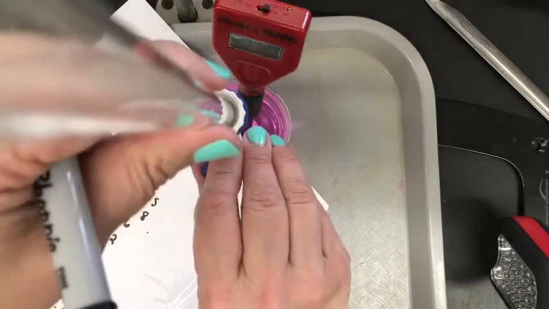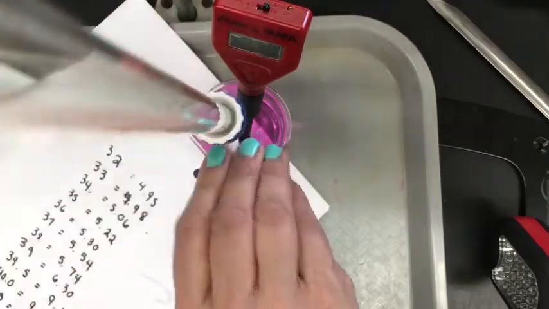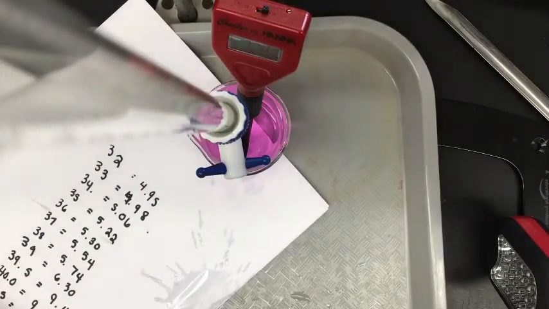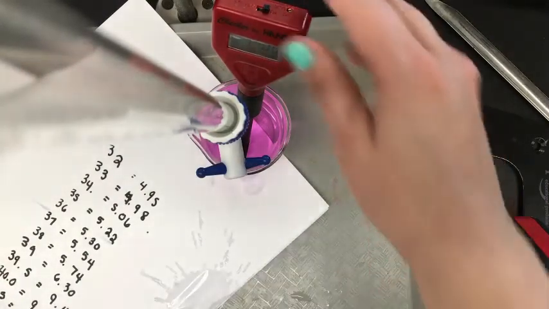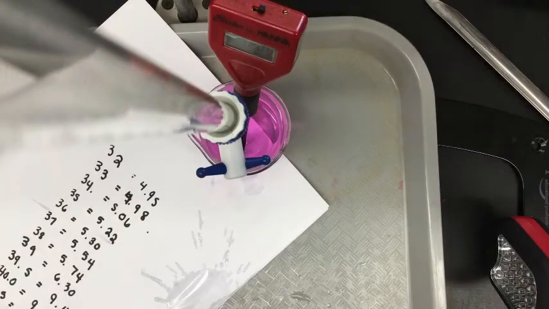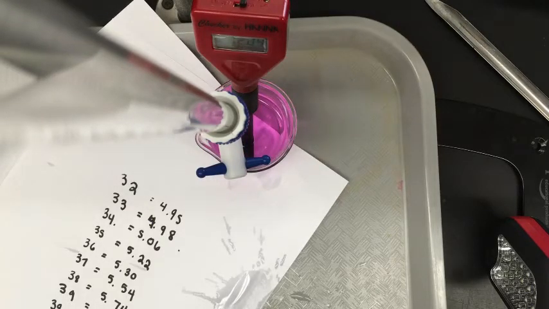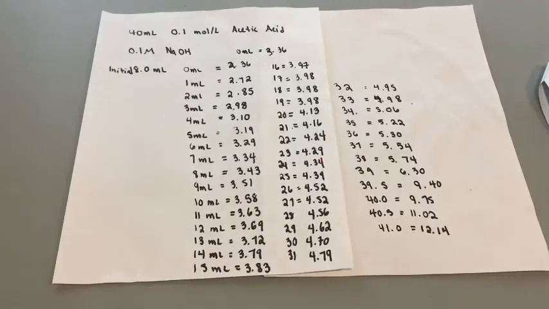And I'm going to add my last half milliliter. There's no more in the burette. So 41.0, we are at 12.14. So there's our titration. I'll record the results and show them all to you. We can see that we've gone pink, we've reached the end point.